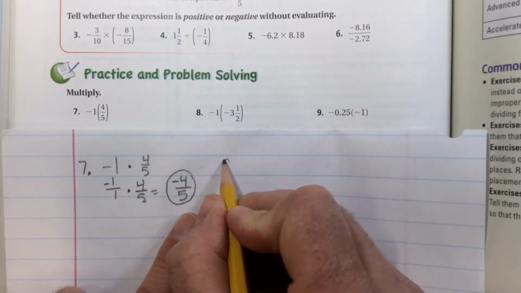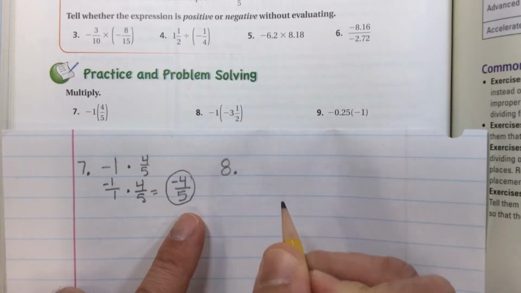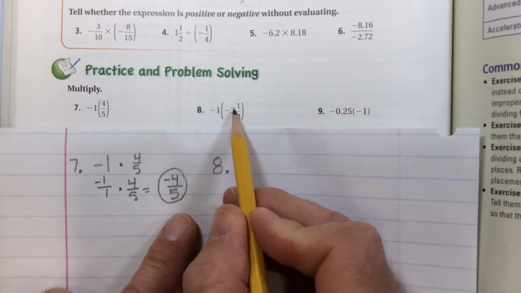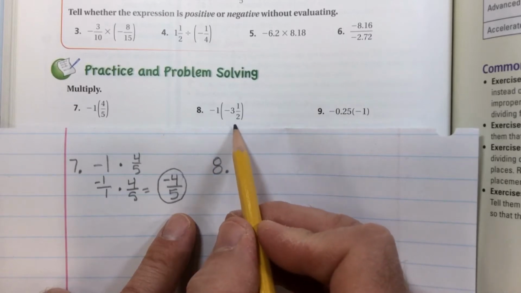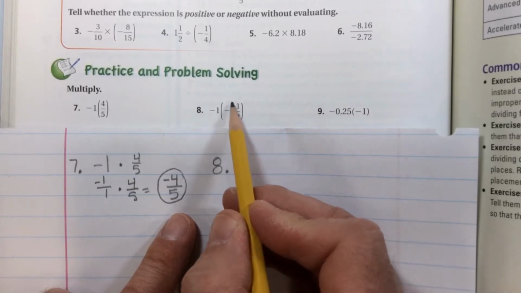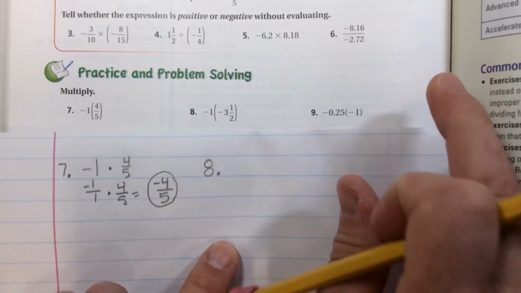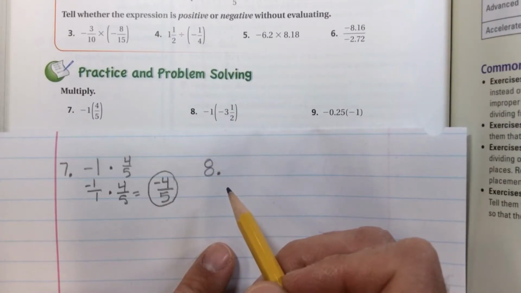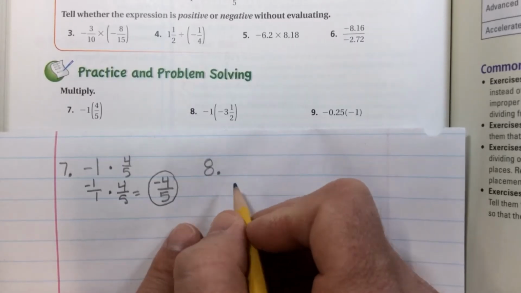Number 8, another thing multiplied by -1. So if we look at it, now it's -1 times -3.5. When we're all done, I'll bet this ends up being +3.5, because whenever we multiply by -1, we just change the sign of whatever it is we're multiplying. But let's work it out anyway.